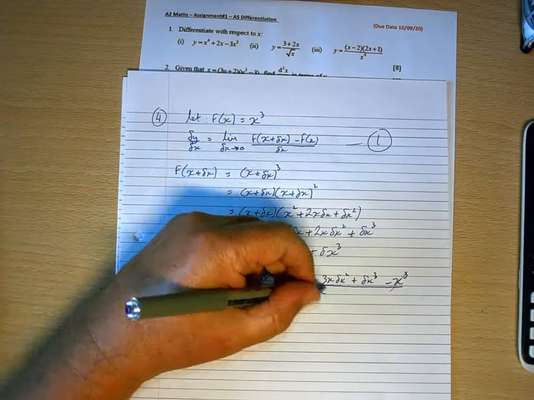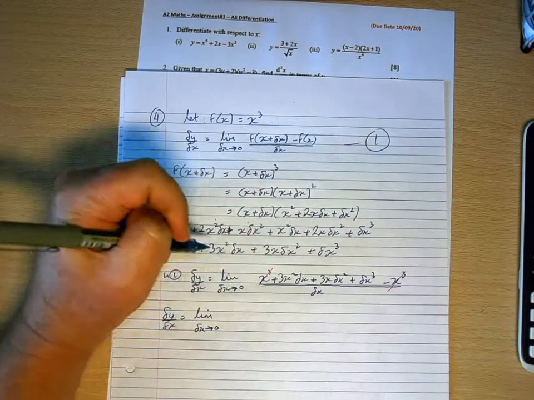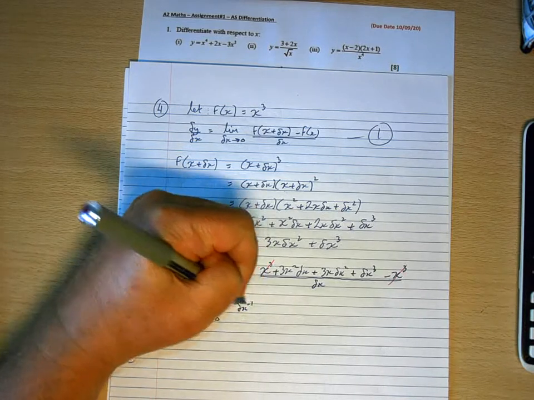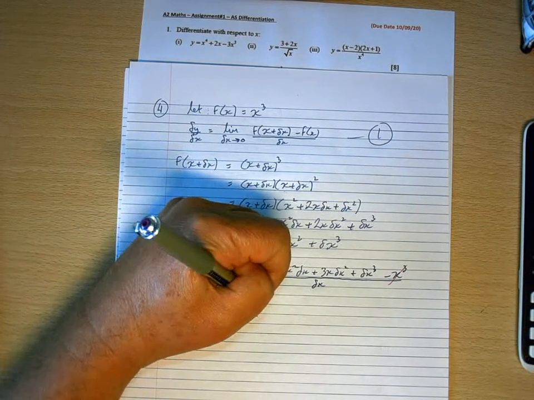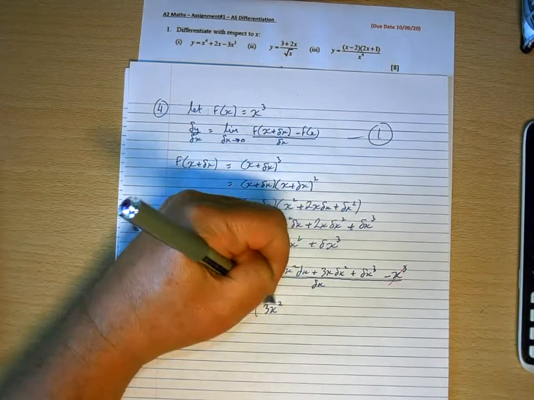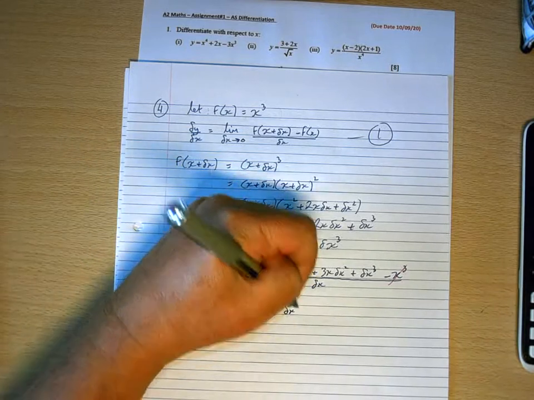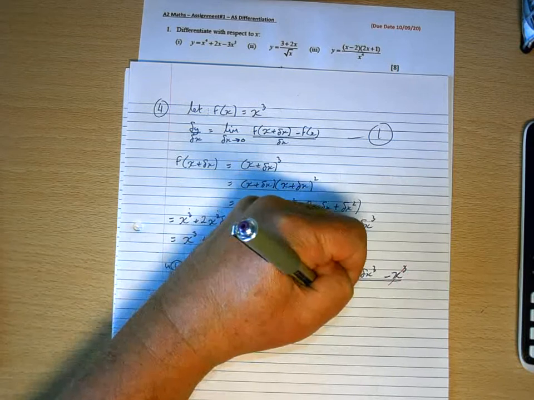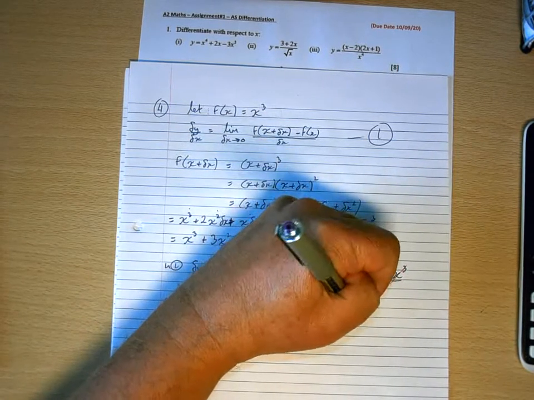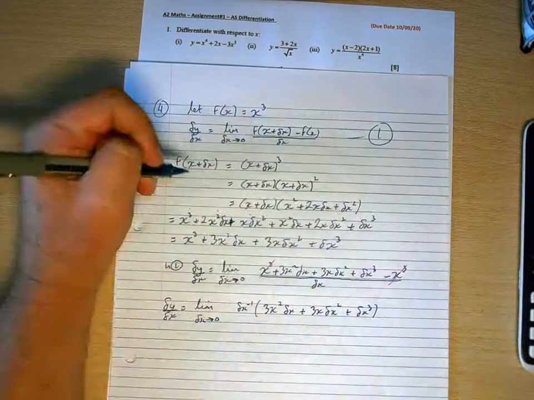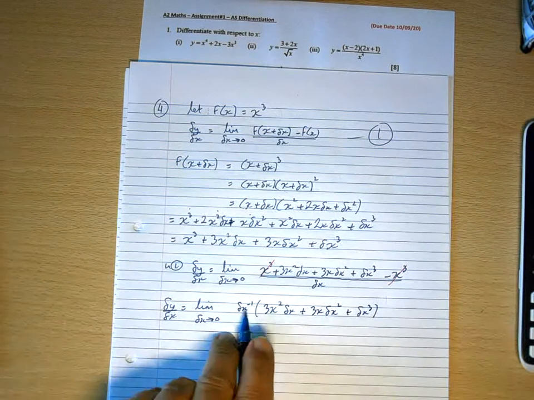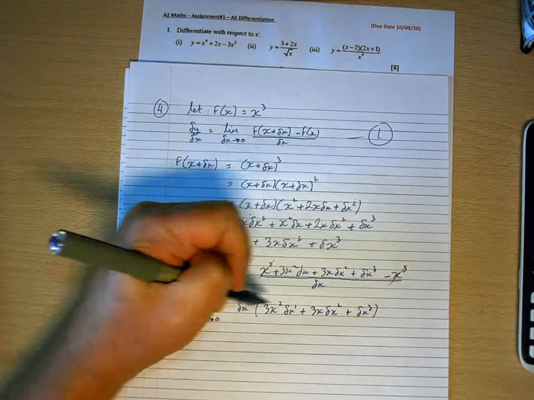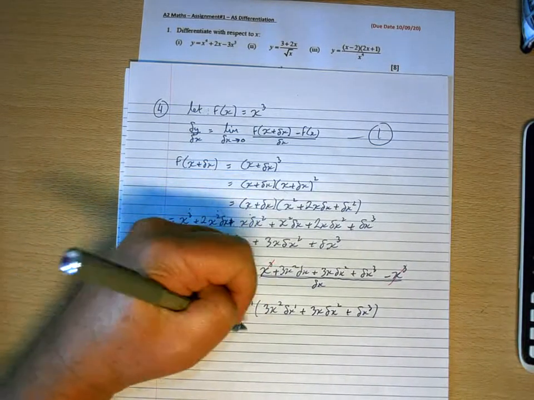And I can write this, just like I was doing with the other fractions, as delta x to the minus 1 times 3x squared delta x plus 3x delta x all squared plus delta x cubed. When I multiply that in, that and that are going to become 0 because that's the power of 1, so they become the power of 0.